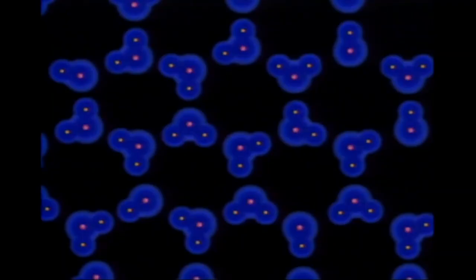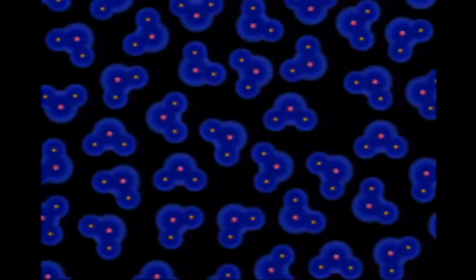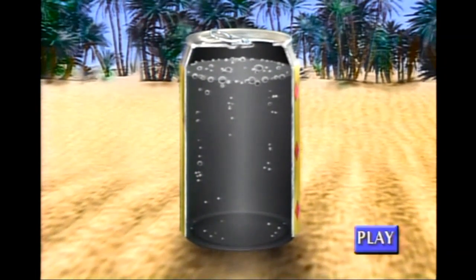These forces don't come and go as they do with temporary dipoles. Intermolecular forces in water are much stronger than those in carbon dioxide. Even when heated to room temperature, water molecules cannot completely overcome the attractive forces. They are held together sufficiently to exhibit the behavior of a liquid.